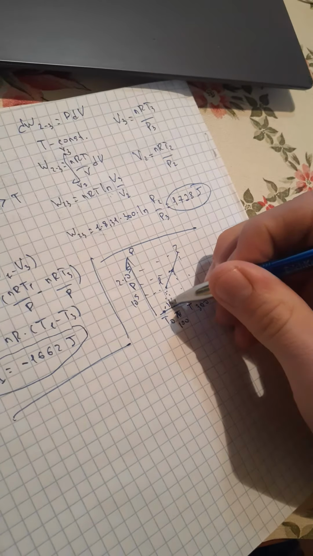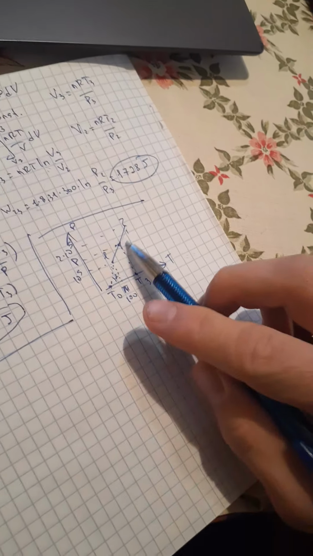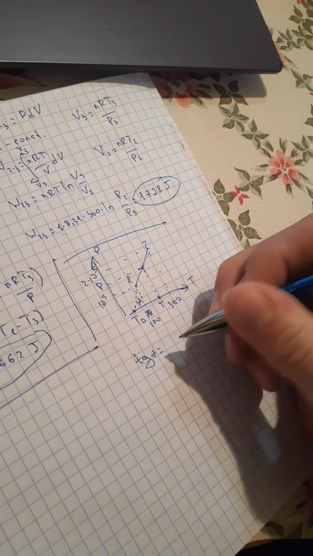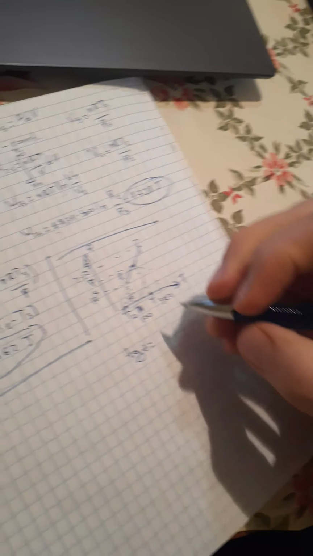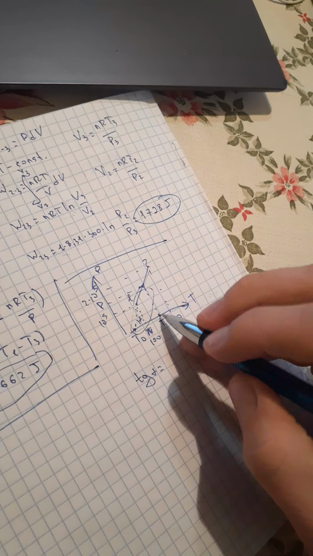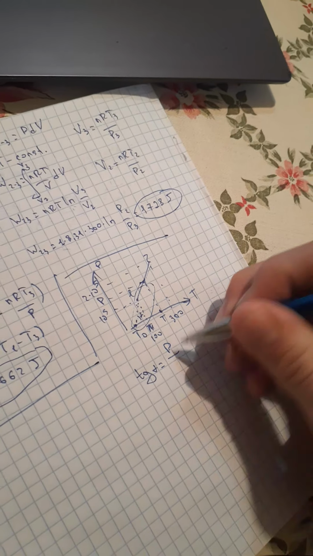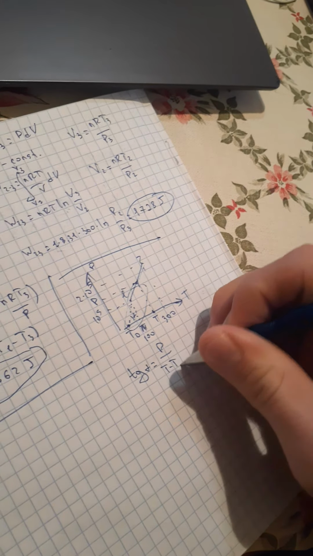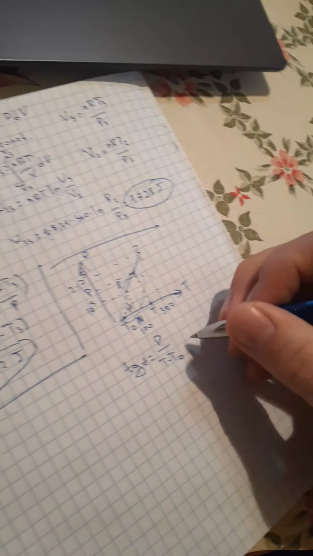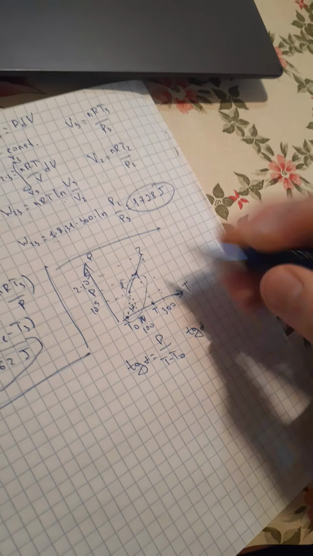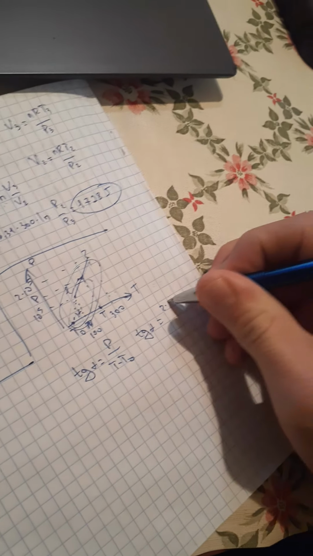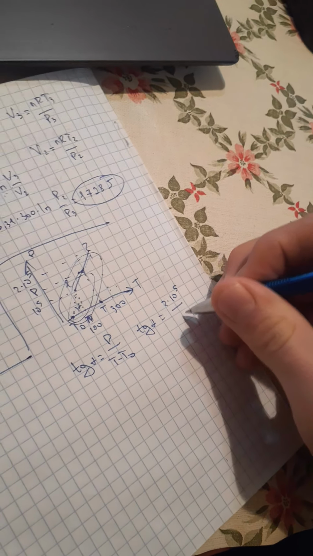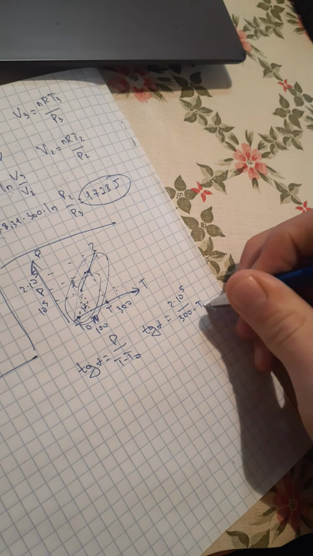And we know that it's a linear graph, and the angle alpha at every point will be equal. Let's write the tangent alpha formula from these triangles. For example, for this medium triangle, the opposite is P and the adjacent is T minus T0, because it begins from T0. The tangent alpha for this big triangle is 2 multiplied by 10 to the power 5 over 300 minus T0.